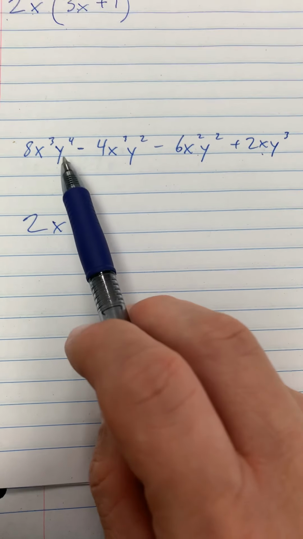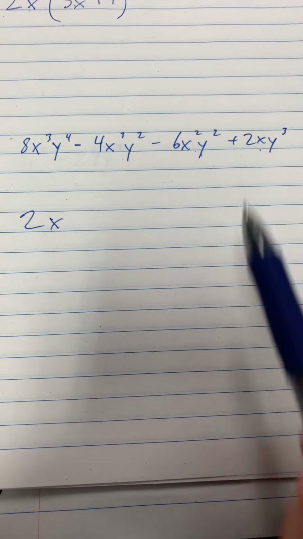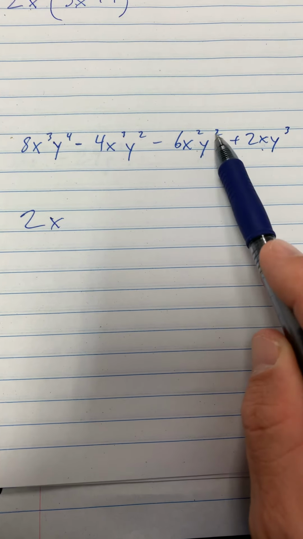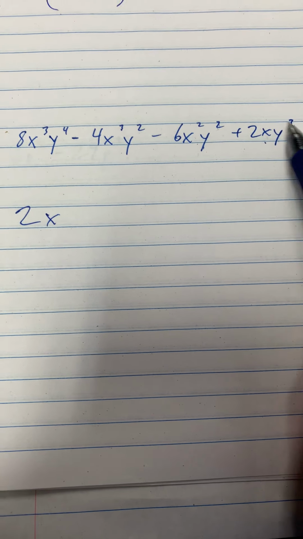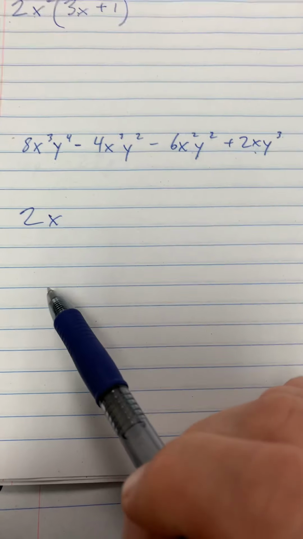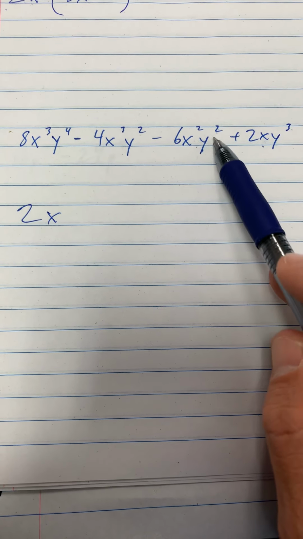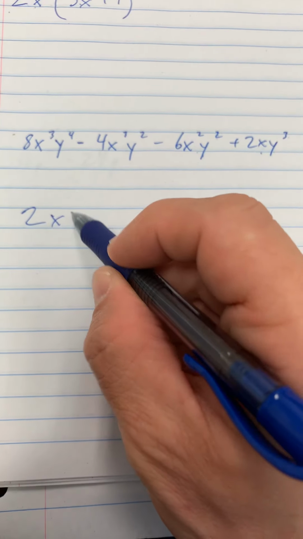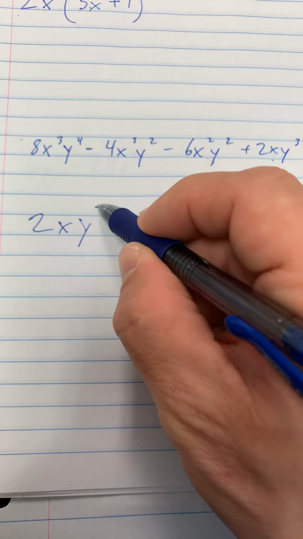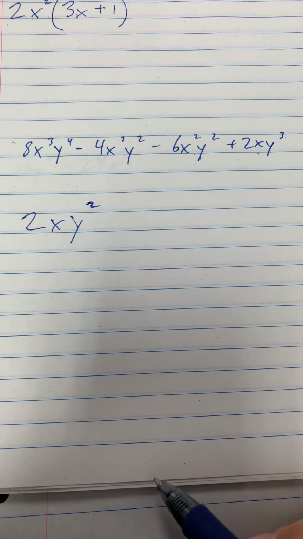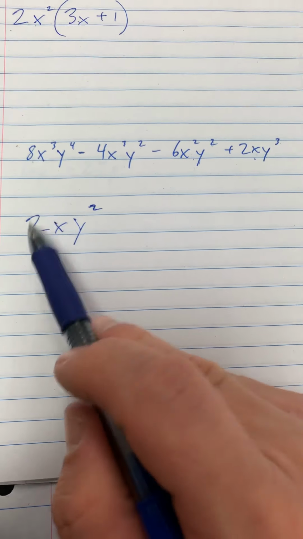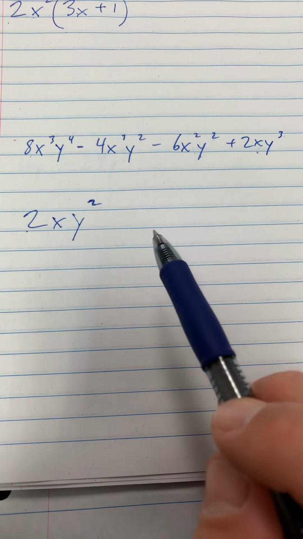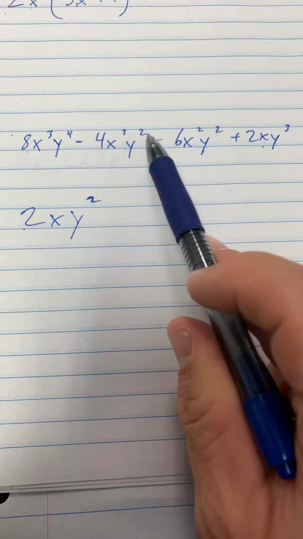Now this has a y to the 4th, this has y squared, and y to the 3rd. So I can take out a y squared here, here, here and here. Can I take out a y cubed? No, because there's only y squared there. So it's just going to be y squared. I've dealt with my coefficient greatest common factor, which is 2, my x greatest common factor, which is x to the 1st, and my y greatest common factor, which is y squared.